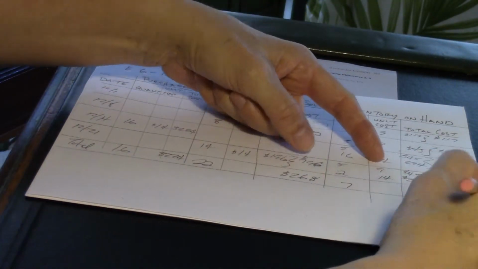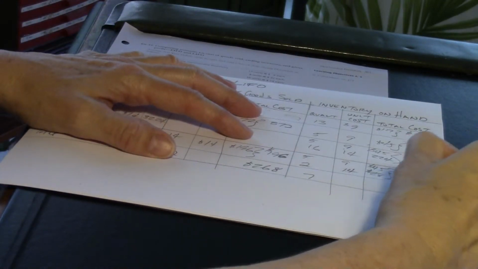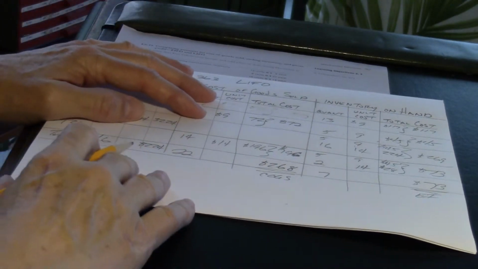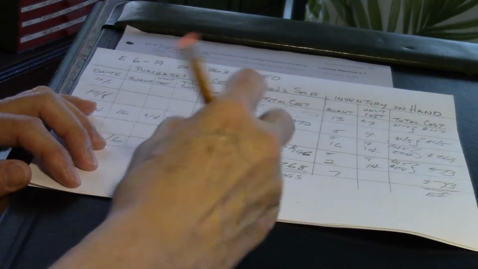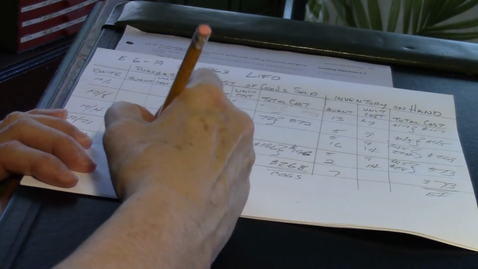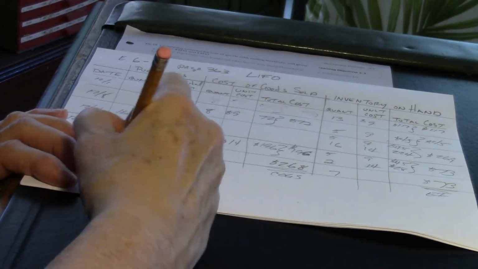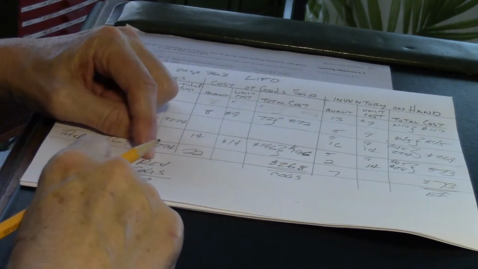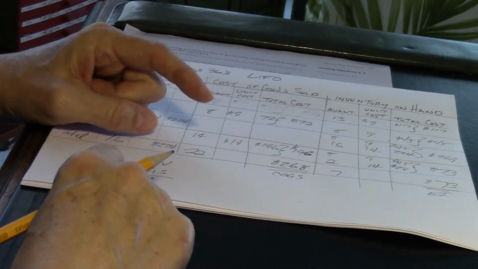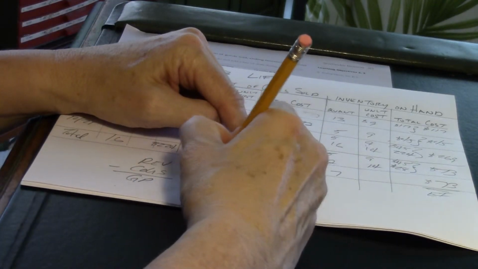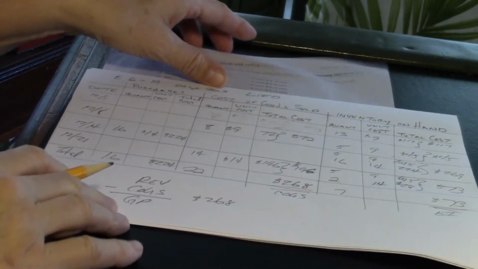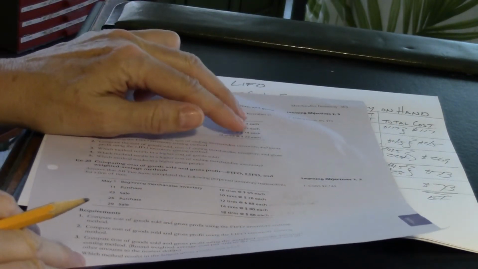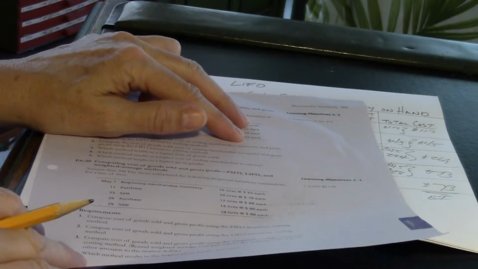This is ending inventory. This is our cost of goods sold. Alright, now remember the problem says we need to figure out gross profit, which is revenue minus cost of goods sold equals gross profit. So we know cost of goods sold is 268. Well, revenue, we know we sell them for 22 each. That's what makes our revenue, is the sales price.